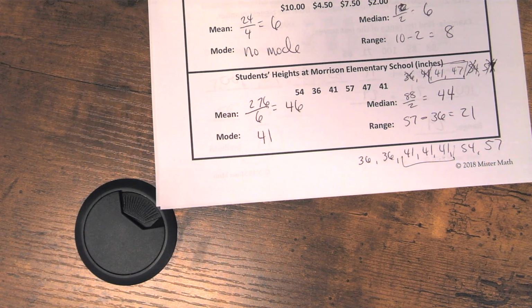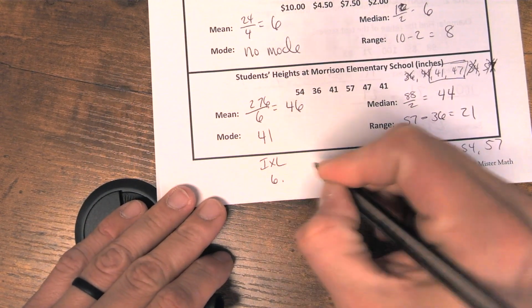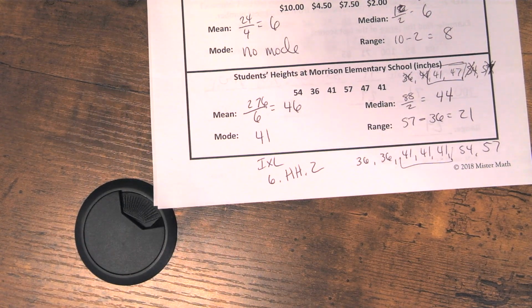Any questions? All right, today for homework, it is IXL, 6th grade, HH2. Okay, you have the rest of the hour to work on it. Go ahead and get busy.